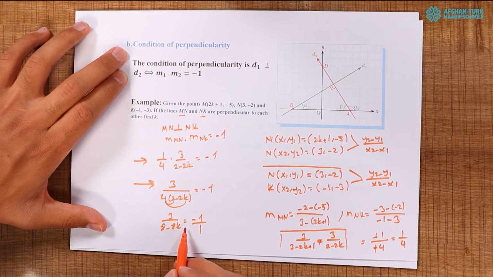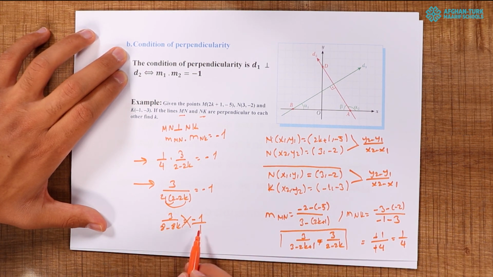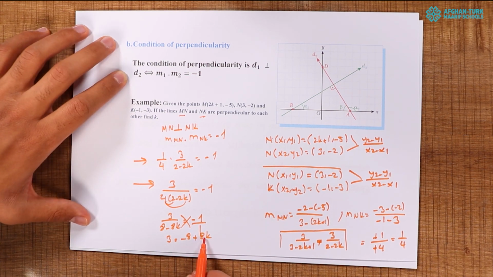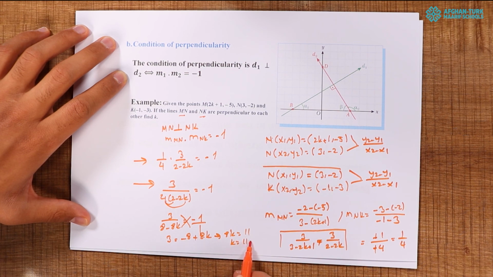So we have to multiply like this. 3 times 1 is equal to 3. So -1 times 8 is equal to -8. -1 times -8k will be +8k. Okay? We move -8 to the left hand side of the equation. So 8 plus 3 will be equal to 11. So 8k is equal to 11. K is equal to 11 over 8. So this is the value of k. Thanks dear students for watching.